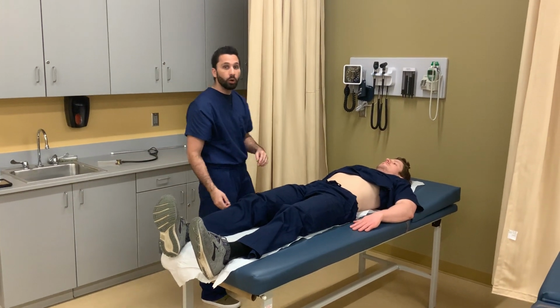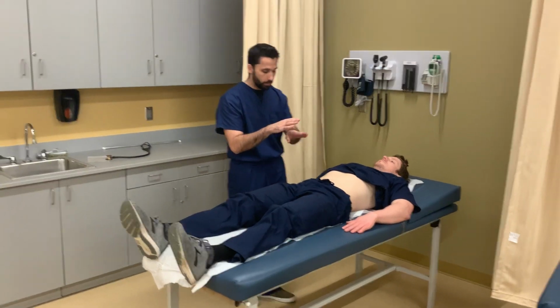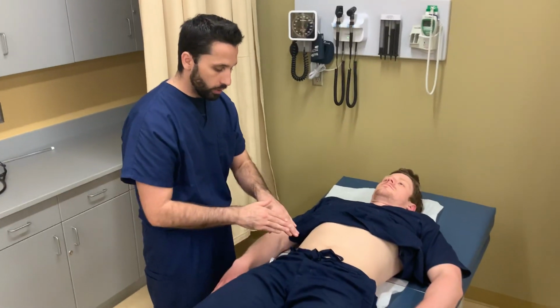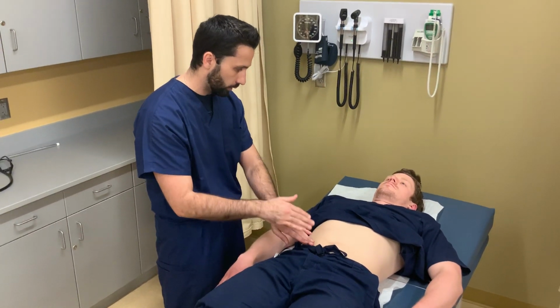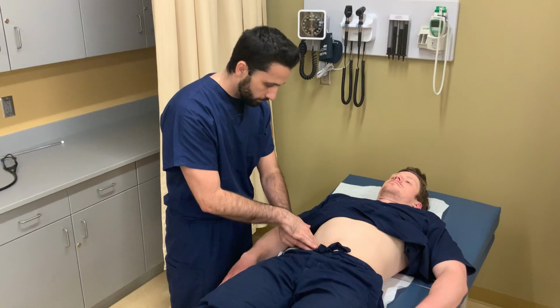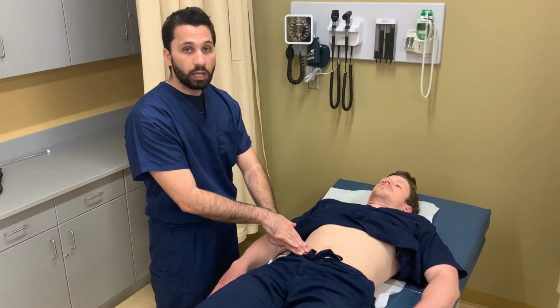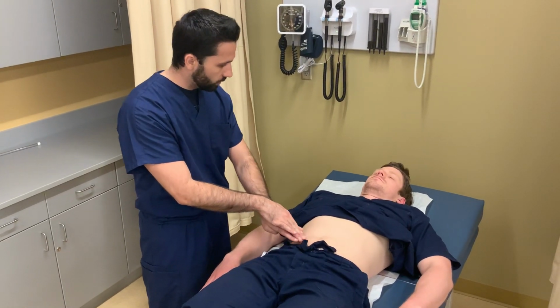All right, and now let's go back to the deep palpations. So again, I'm going to palpate with the right lower quadrant and work my way around, okay? You ready, sir? Let me know if this is uncomfortable or if you feel any pain or anything, all right? And you generally want to put your dominant hand on top and push down. You feel anything at all, sir? No?